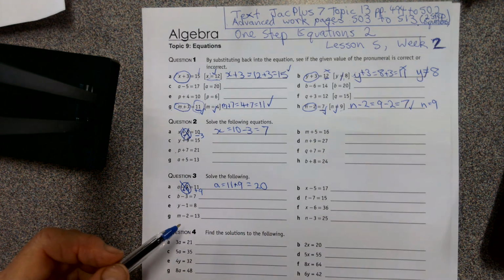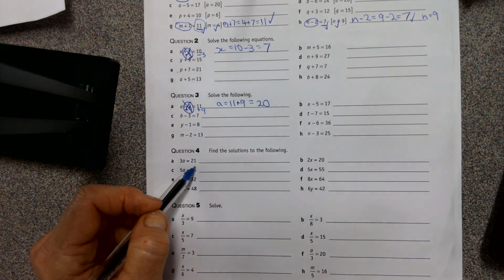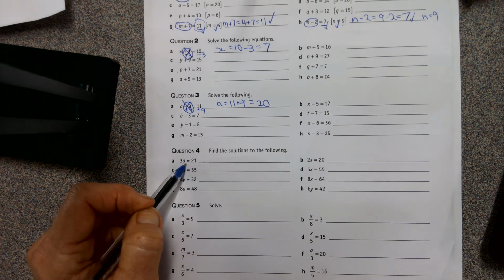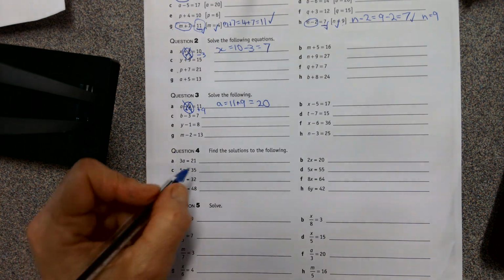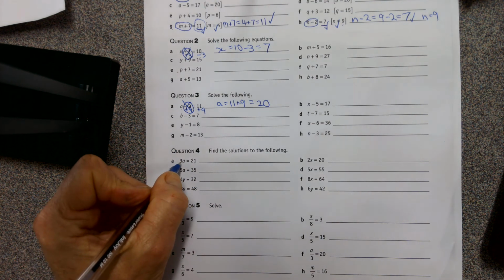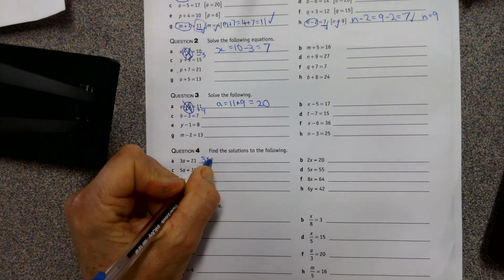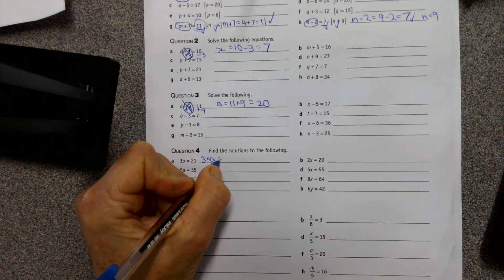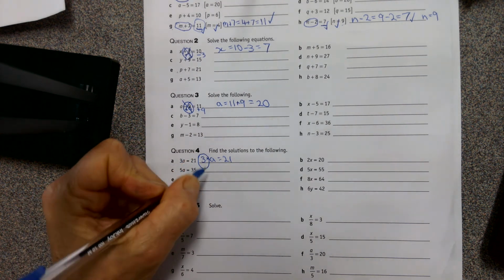Let's have a look at question 4. Let's move this up a bit. So find the solutions to the following. 3a equals 21. Now, just remember, we haven't written it there, but you've got 3 times a equals 21. Just remember that. So we're going to get rid of the 3.